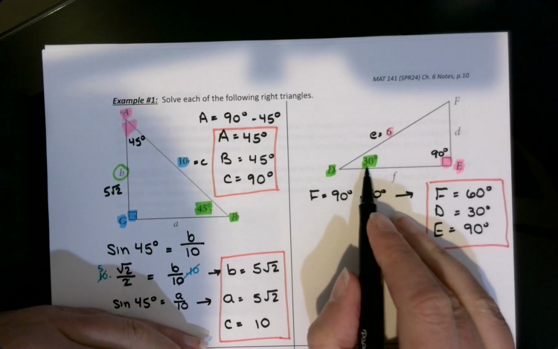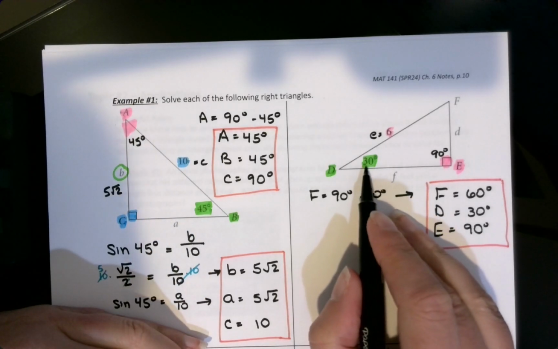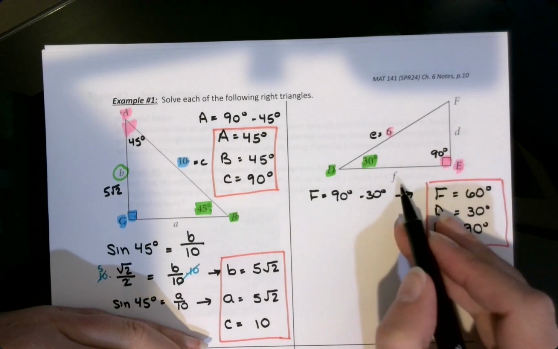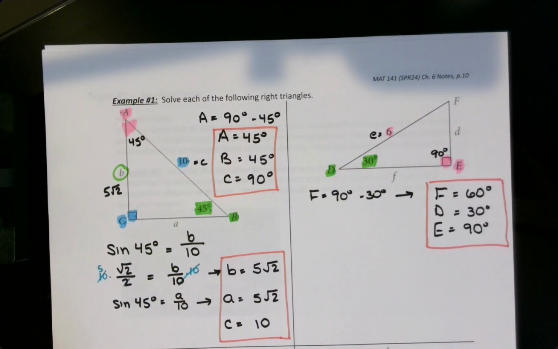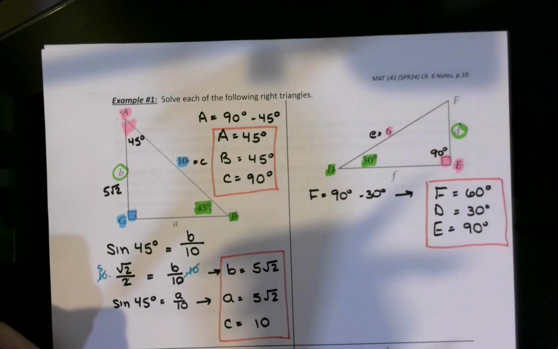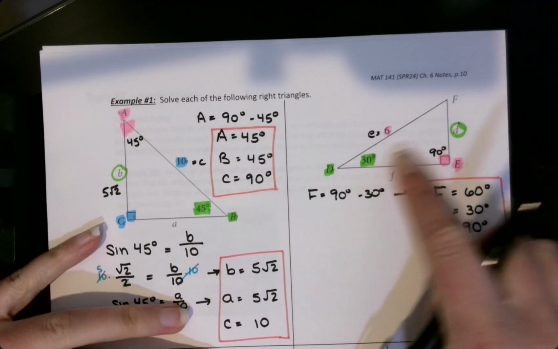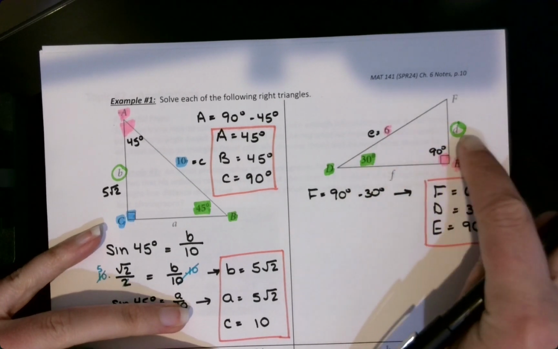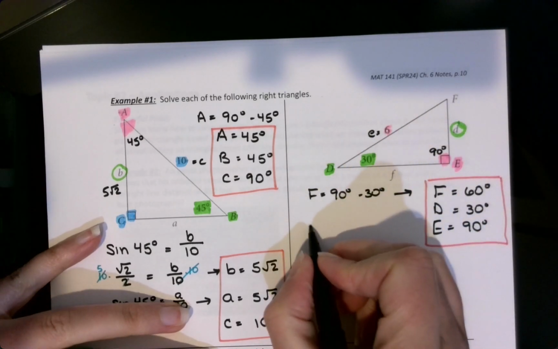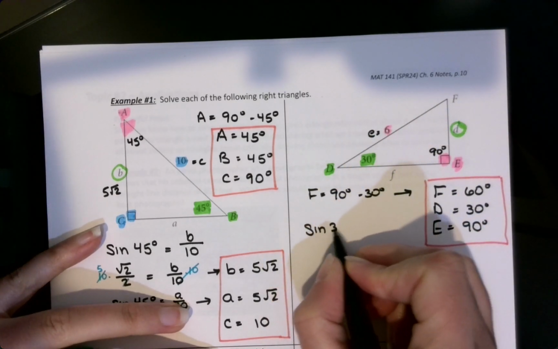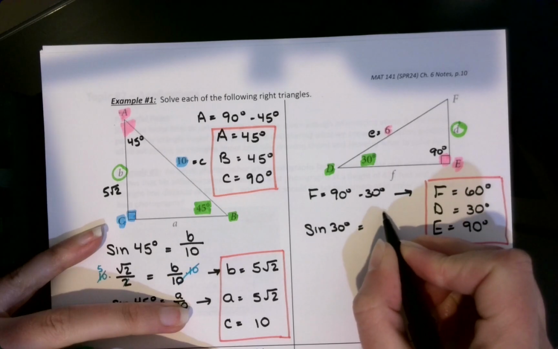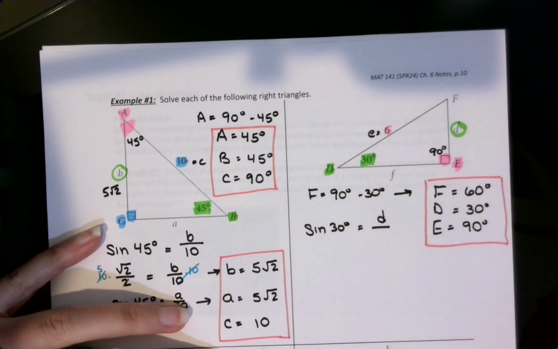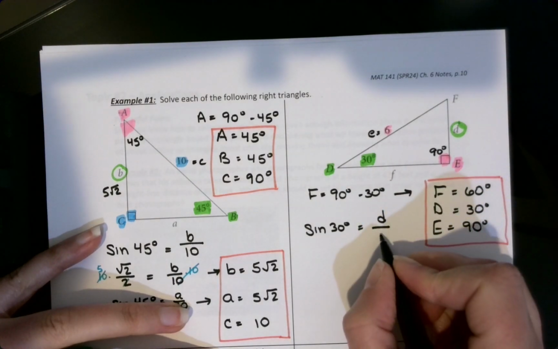Now, I know the angle 30 here, and I can find either D or F. Let's go ahead and find D first, our opposite side here first again. So here we have that the sine, since I'm looking at opposite over hypotenuse, the sine of 30 degrees will be equal to opposite, which is D, over hypotenuse, which is 6.